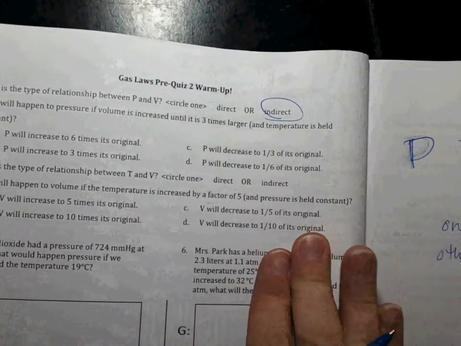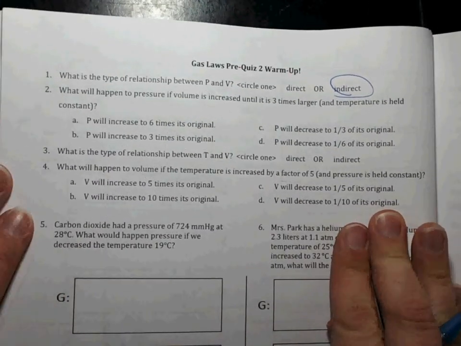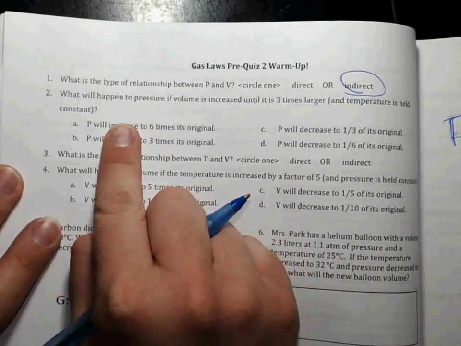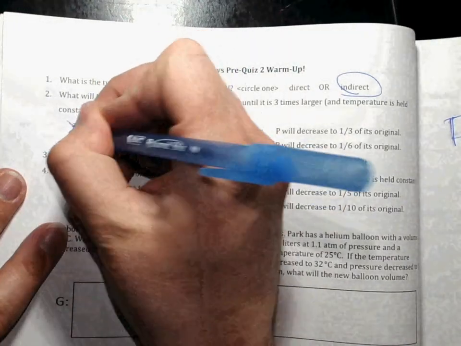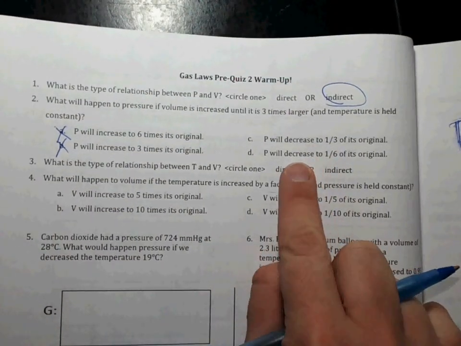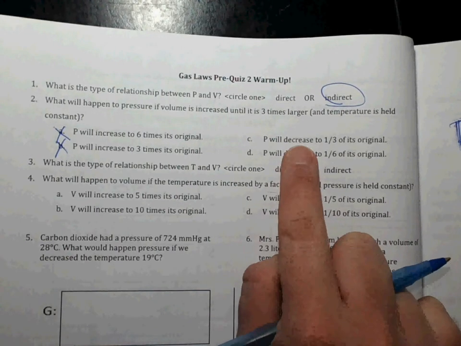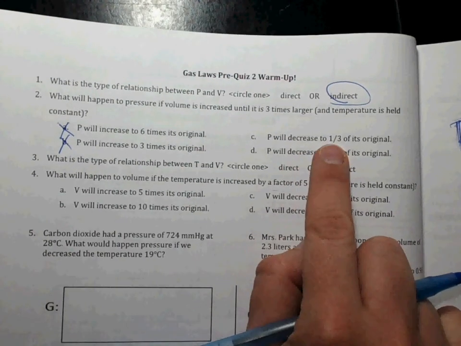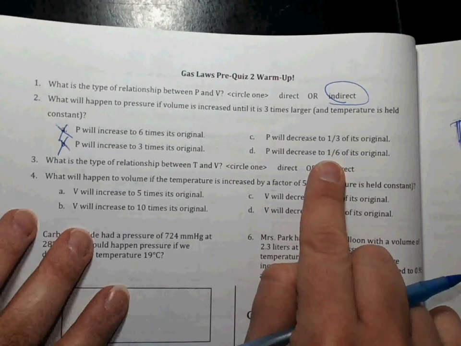So I go look at my answer choices. If I know pressure is going to go down, then I know it's not A or B. C says pressure will decrease. D says pressure will decrease, so it's got to be one of these. It says to 1/3 of its original, or it's 1/6 of its original.